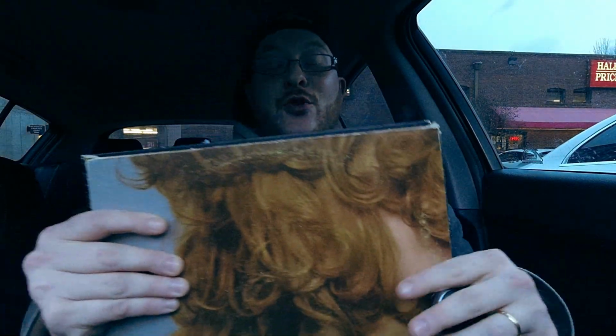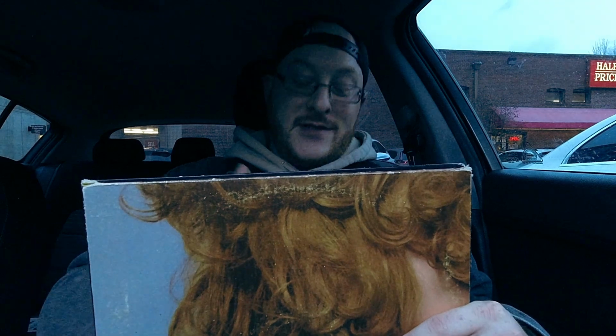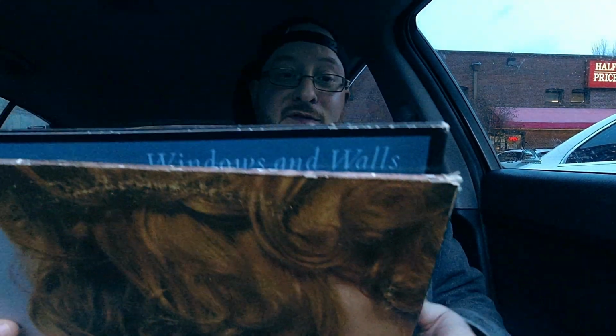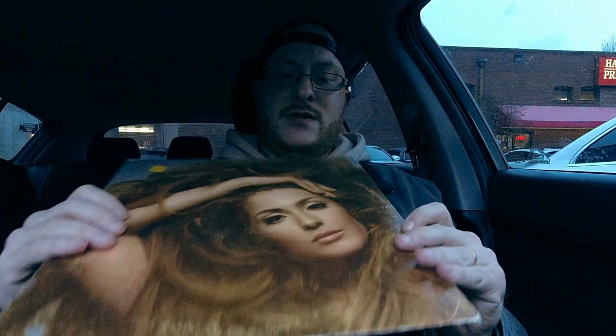Okay, so we went and we got a couple records. We're going to be sampling some records that I've never even heard of before. So this guy, Dan Fogelberg, Windows and Walls is the record. And this one doesn't even say anything. It's like $2, so I mean, you know, whatever.